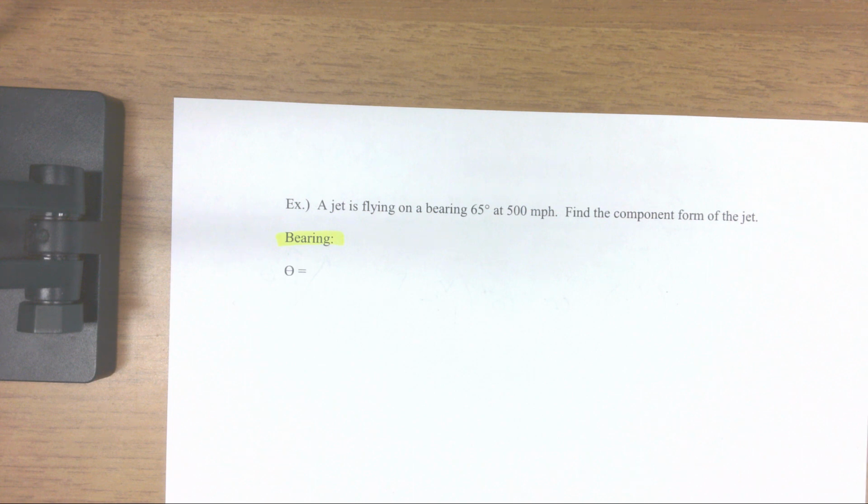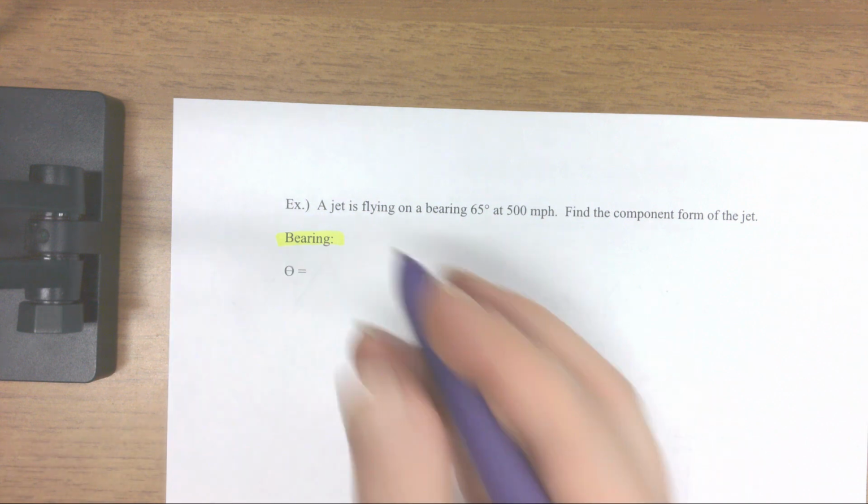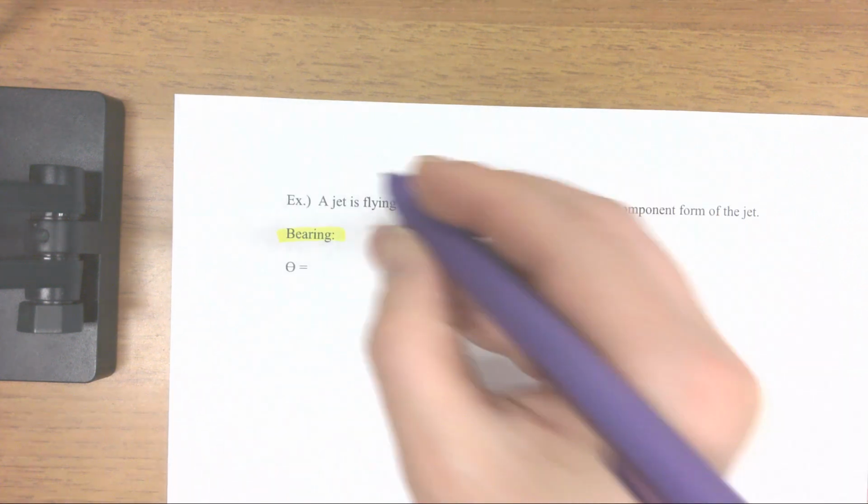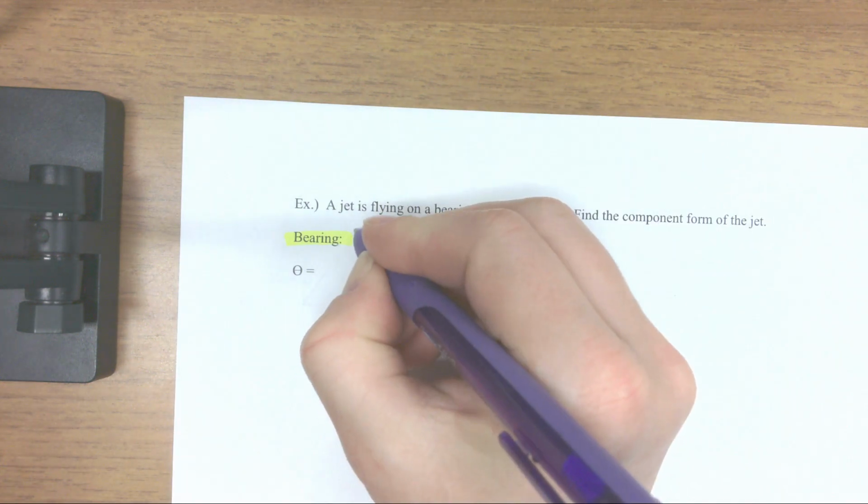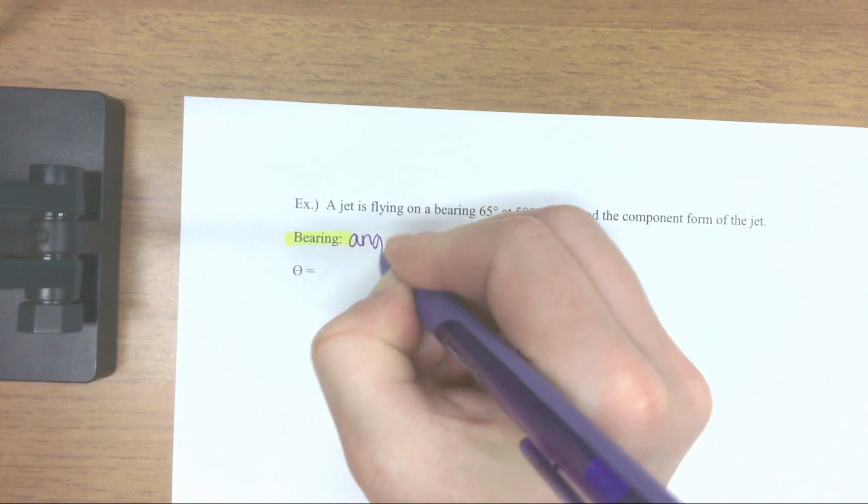On a compass, where is the starting point? North. This is why this causes a little bit of an issue with us, because where are we starting our angle? We're starting at east, okay?